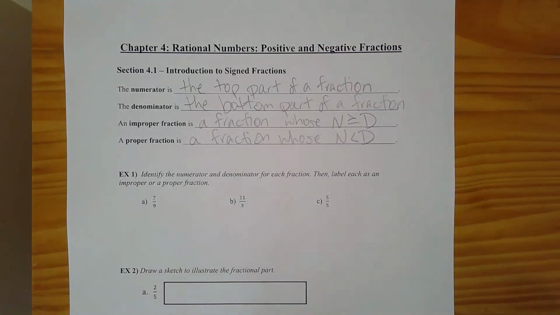So in example 1, we're just going to look at all of those vocabulary words and do a little bit of practice. For each one, we're going to identify the numerator and the denominator of each fraction, and then we're going to label it as either an improper or a proper fraction. It'll be one or the other, okay?